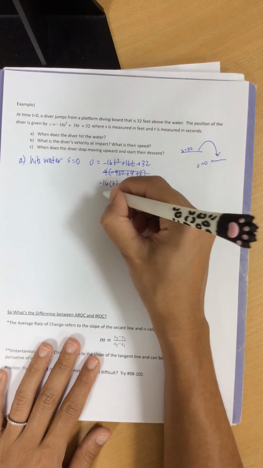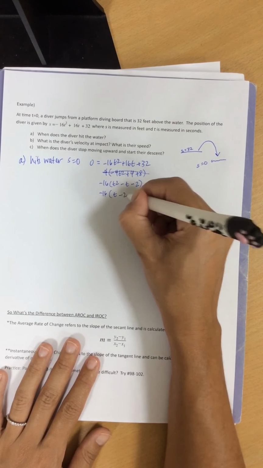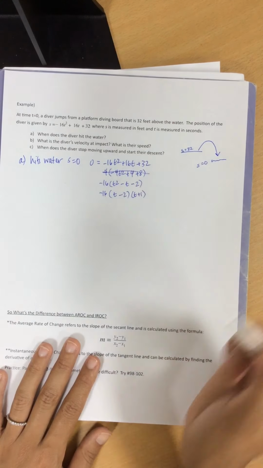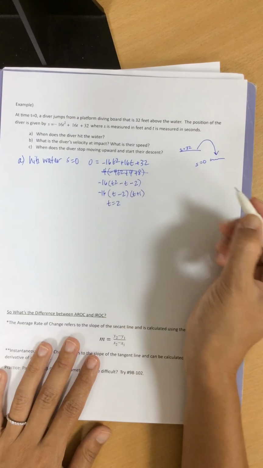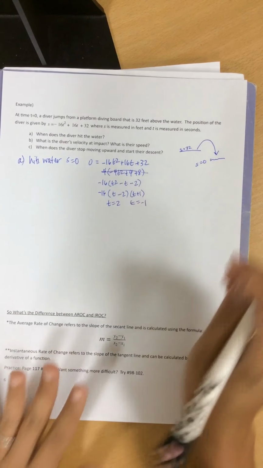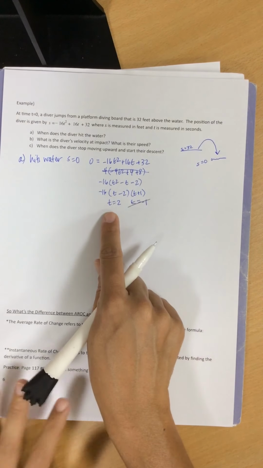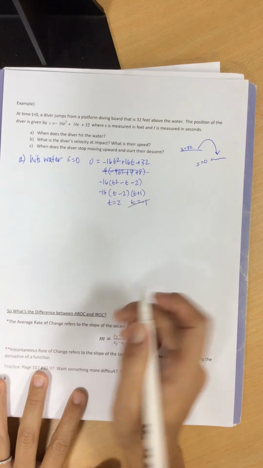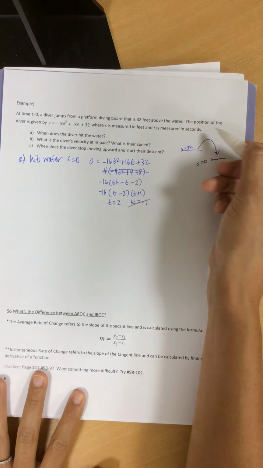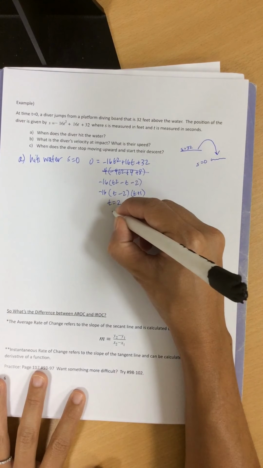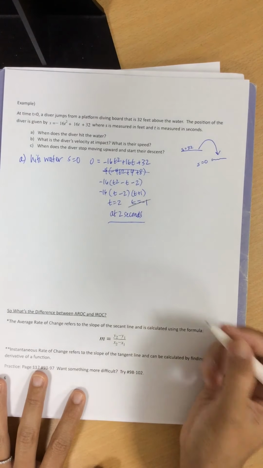minus 2. Now hopefully you can see that you can factor that to t minus 2 and t plus 1. So that means t equals 2 if I'm solving for t, or t equals minus 1. This one doesn't make sense. We're talking about time. We can't have negative time. So right now, the only solution I have is that t equals 2. So the diver hits the water when t equals 2, what is it? Is it seconds? Yes, so we're saying 2 seconds. So there's my answer for A.